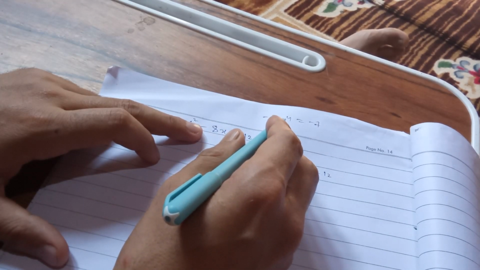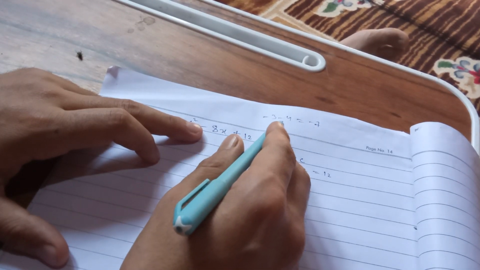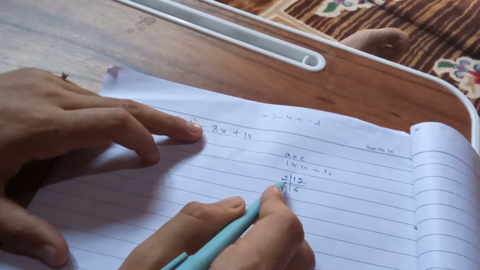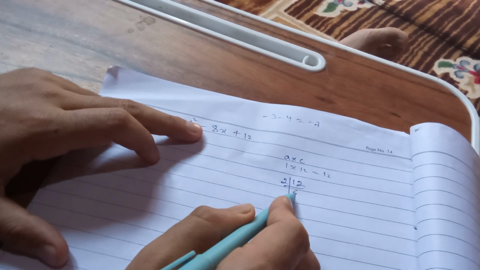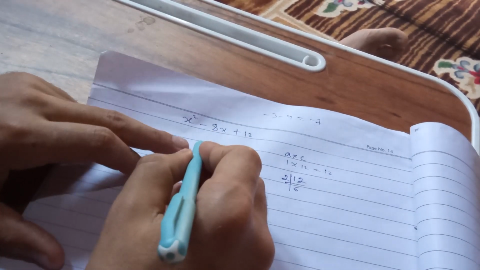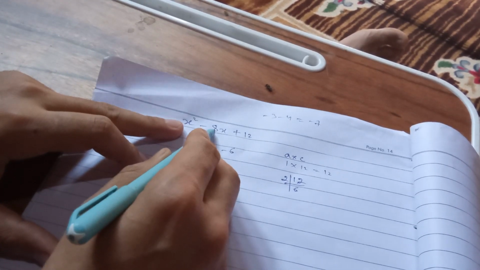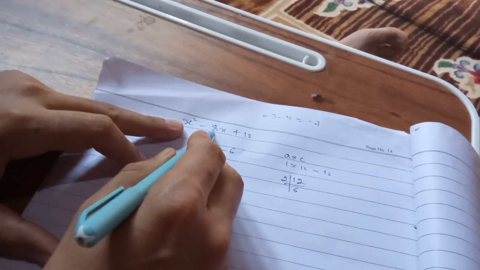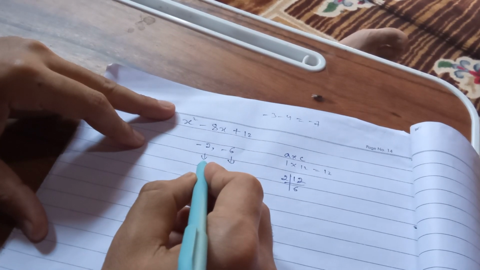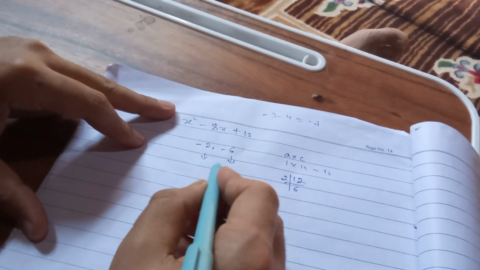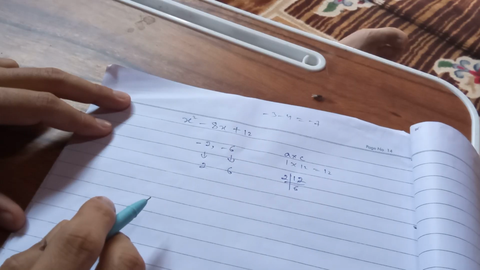3 and 4 is also a factor of 12, but if we add these two, you get 7. That's why I can't take 3 and 4. I take 2 and 6. If we multiply these two, you will get 12, and if you add these two, you get 8. You take minus 2 and minus 6. If we add these two, we get minus 8. And you have to write the opposite signs of minus 2 and minus 6, and you get 2 and 6. They are the zeros of the quadratic polynomial.